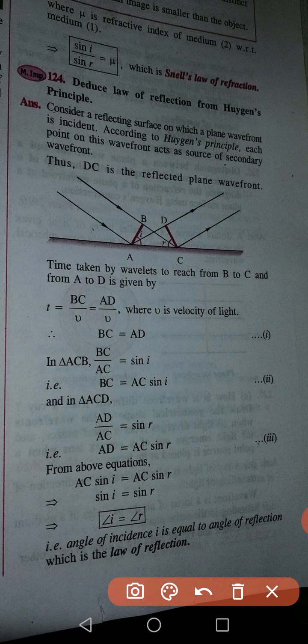Now see, if this is the incident ray and this is the reflected ray, the normal will be somewhere here. Angle I will be this one. But in the diagram this is given as angle I. How? Remember, we know that the angle between two lines is equal to the angle between their perpendiculars.